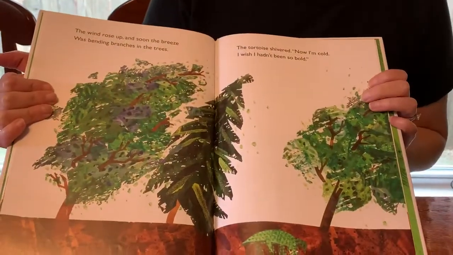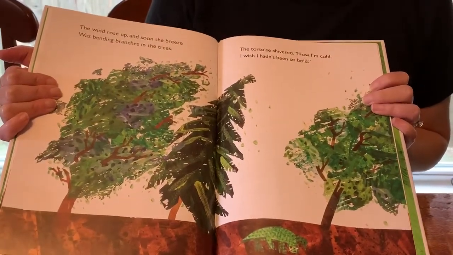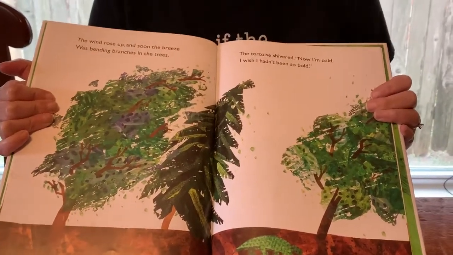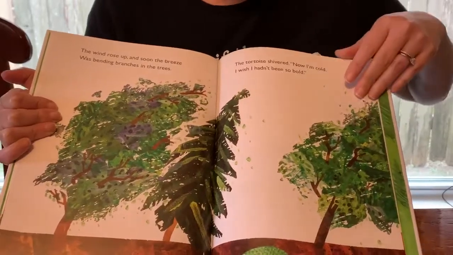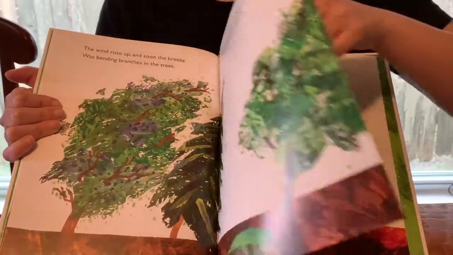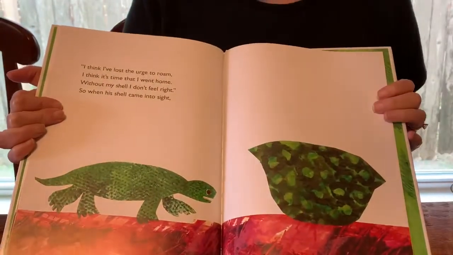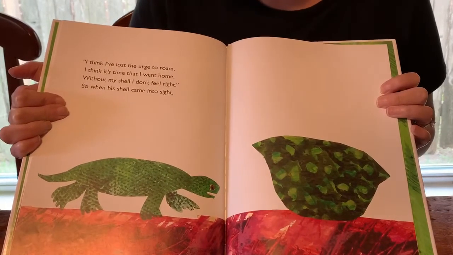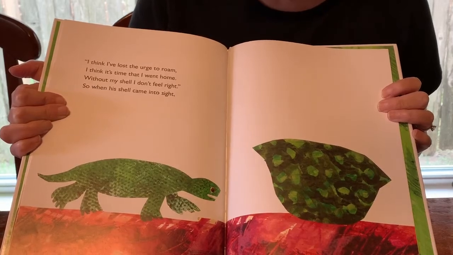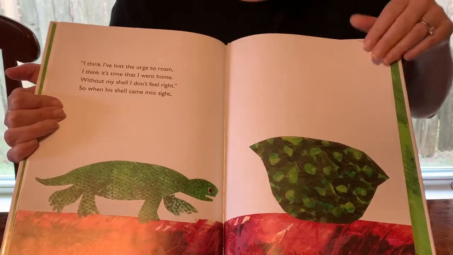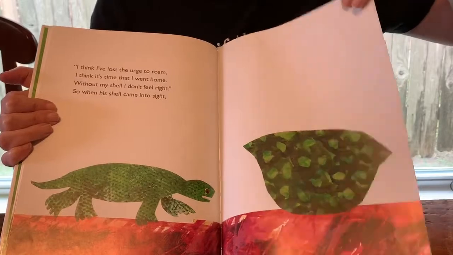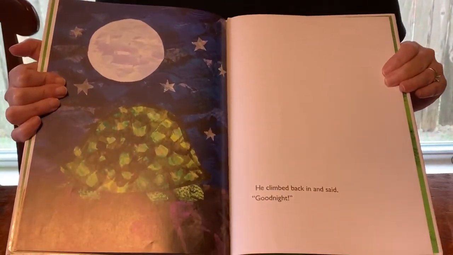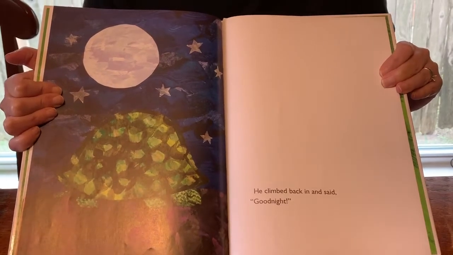The wind rose up, and soon the breeze was bending branches in the trees. The tortoise shivered. Now I'm cold. I wish I hadn't been so bold. I think I've lost the urge to roam. I think it's time that I went home. Without my shell, I don't feel right. So when his shell came into sight, he climbed back in and said, good night.